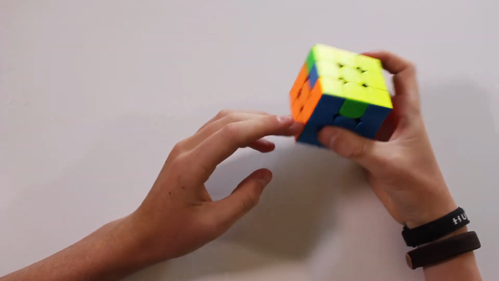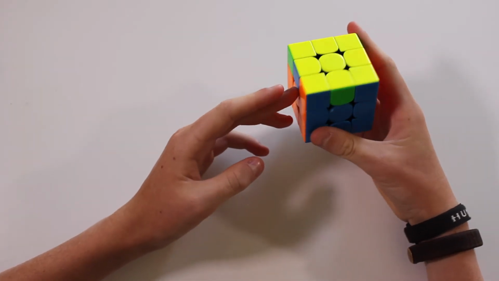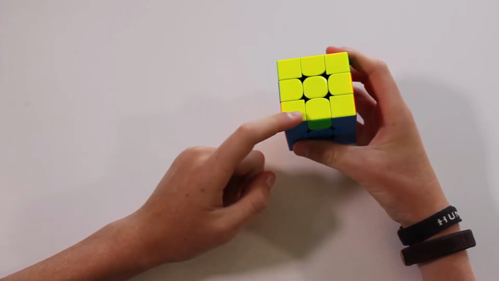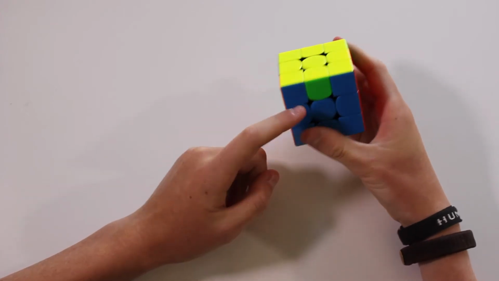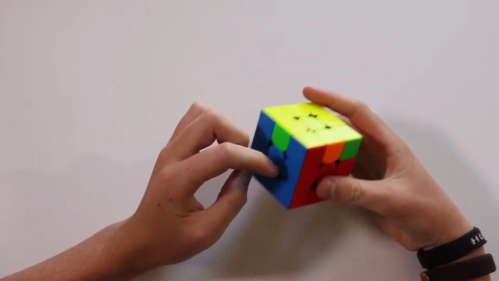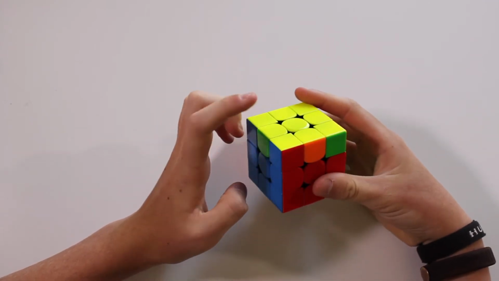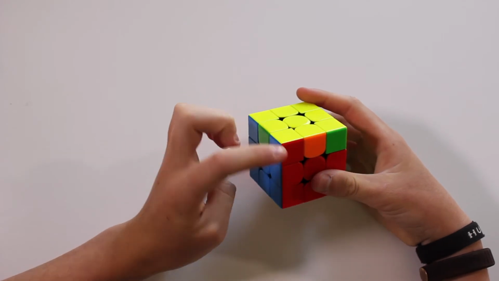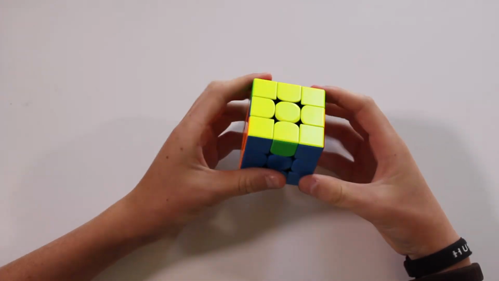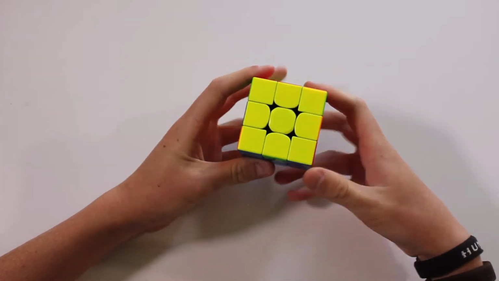By in their places, I mean this has blue, orange, and yellow between the blue, orange, and yellow centers, and this one has yellow, blue, red between the yellow, blue, and red centers right here. So we have the bottom situation.